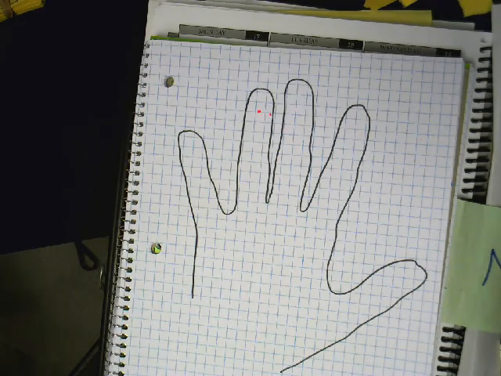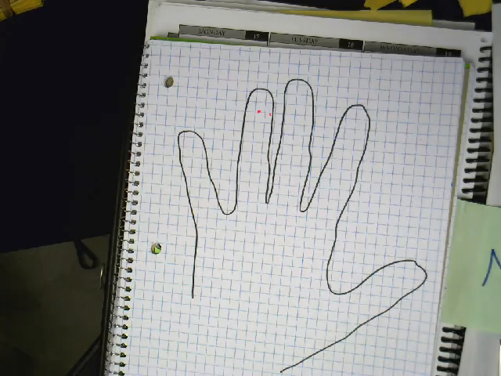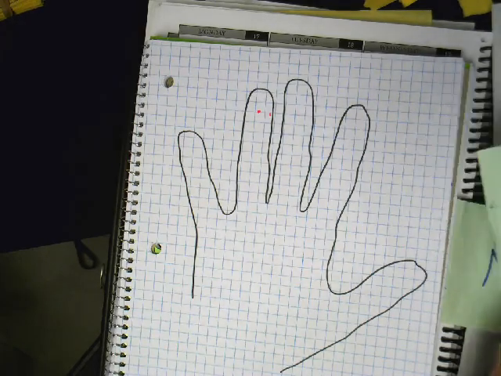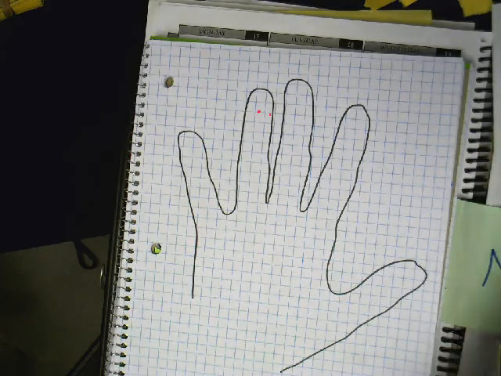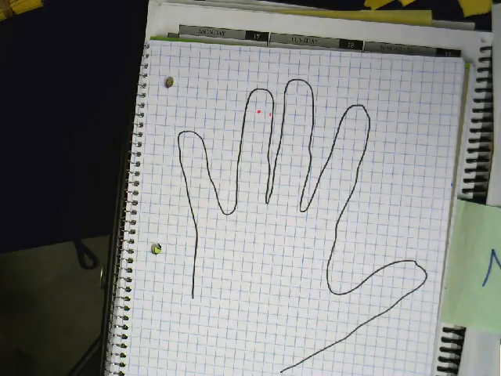All right. We trace our left hand? The reason we trace our left hand is because it is going to help us do the math. Your left hand has the math answers on it, believe it or not. It only works for your left hand. It does not work for your right hand. I'll show you why when we get through this.